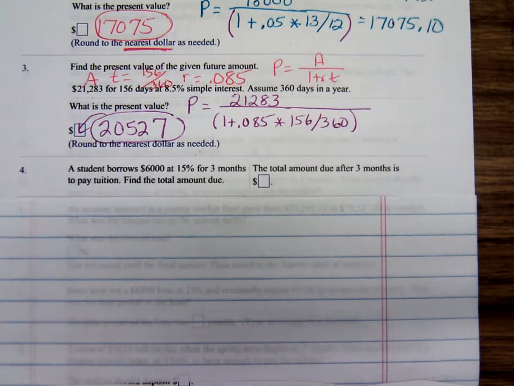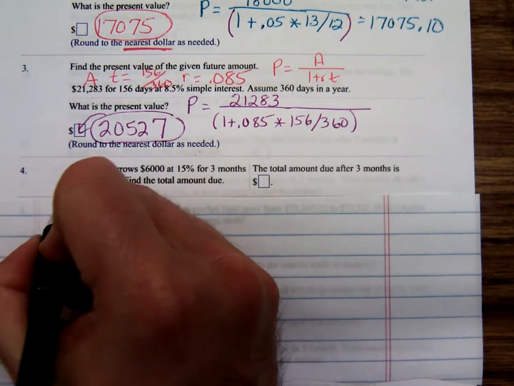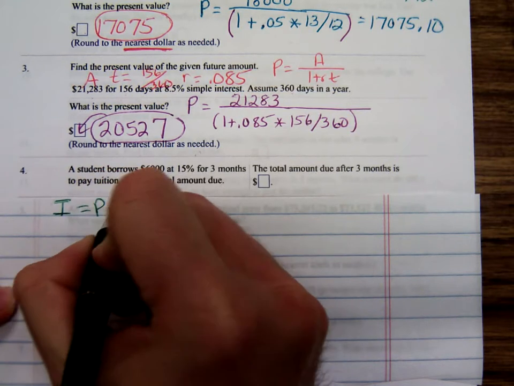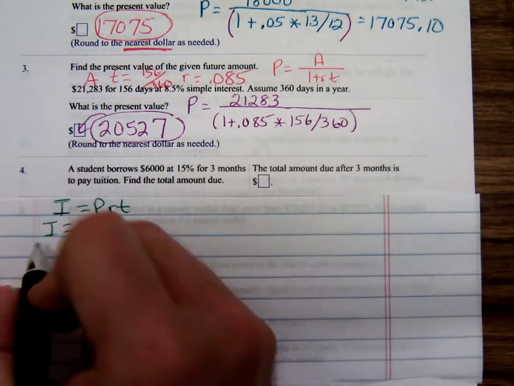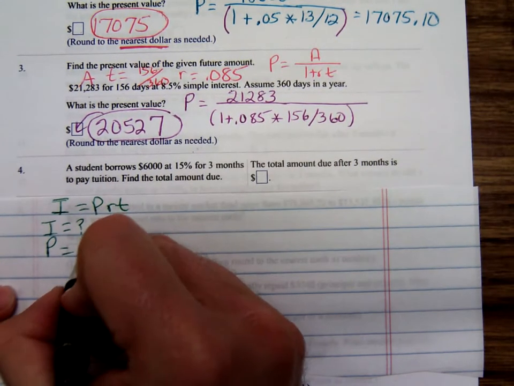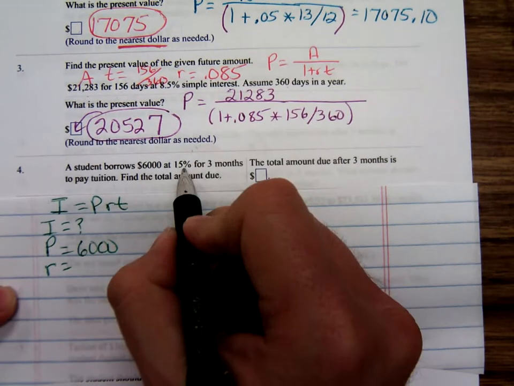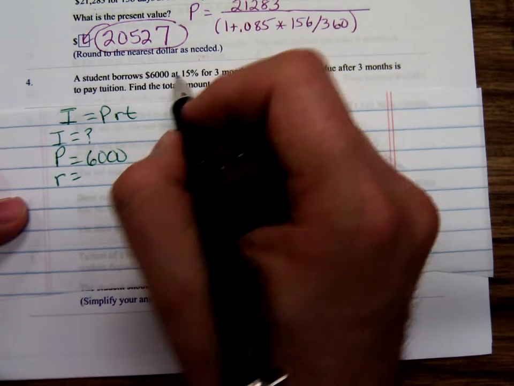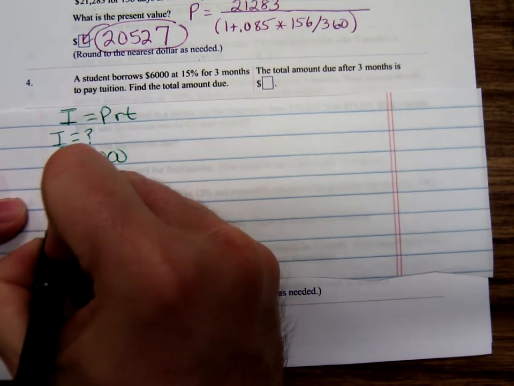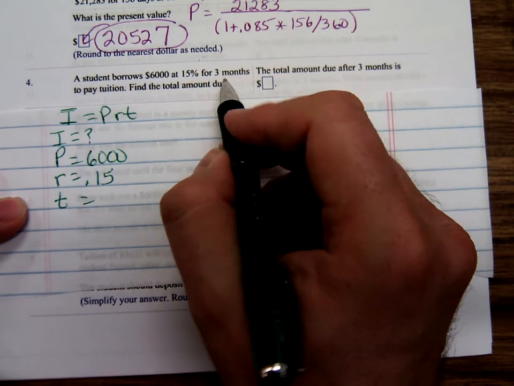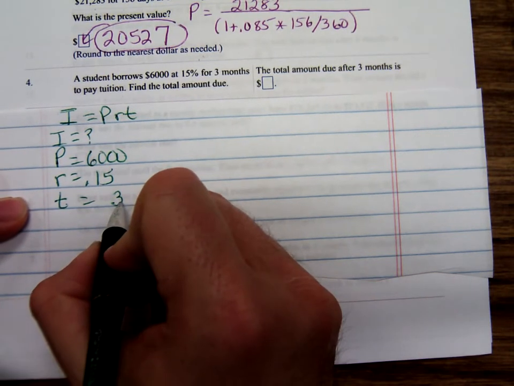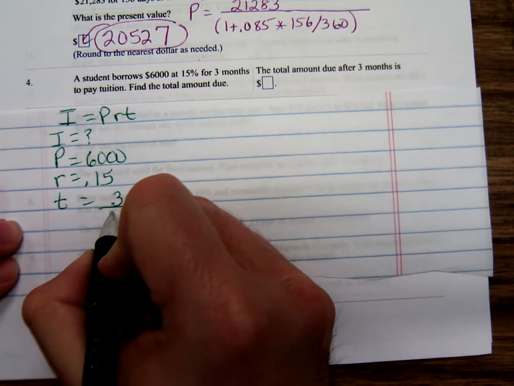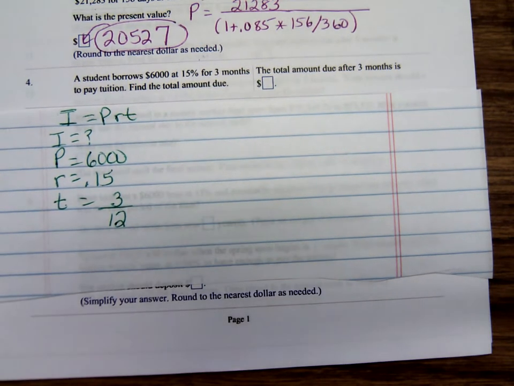So we're going to have to calculate the interest and then add it to that $6,000. So I'm going to first find I equals PRT. So in this one, I'm first finding the interest, I. P is 6,000. R, the stated rate, 0.15. And T is 3 months. I'm not going to write 3. That would be 3 over, I would assume 3 years. So to convert 3 months to years, it'd be 3 over 12, which if you want to reduce to 1/4, isn't 3 months 1/4 of a year? 3 months is a quarter.